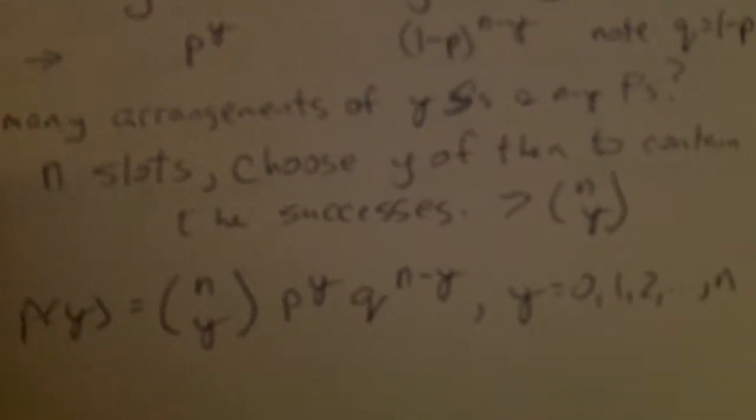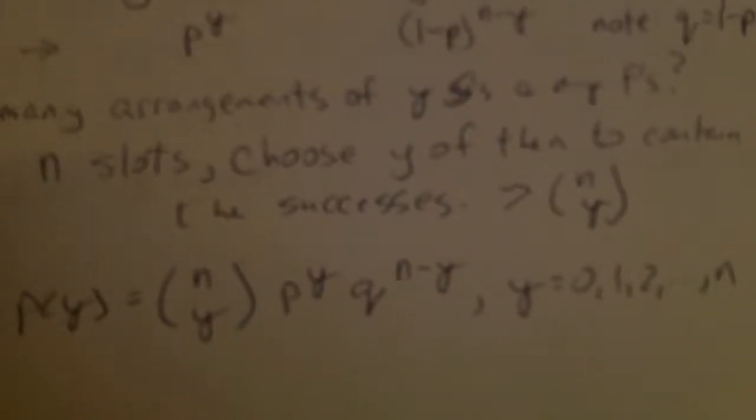That's going to be equal to n choose y. We're just picking y of those n slots to get the successes. So our mass function here is going to be equal to n choose y times p to the y times q to the n minus y, again for y being 0 through n.